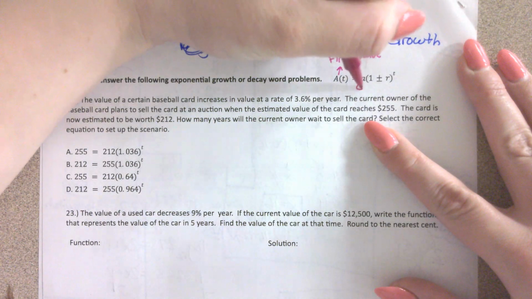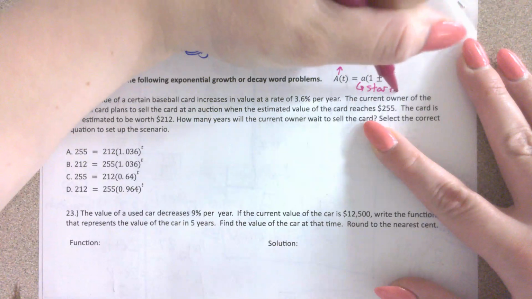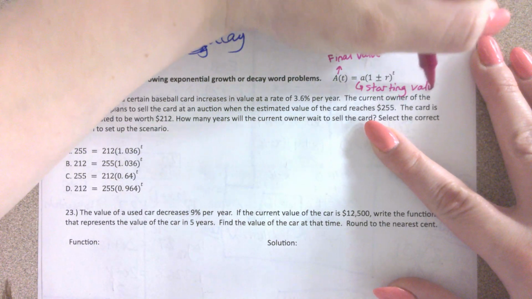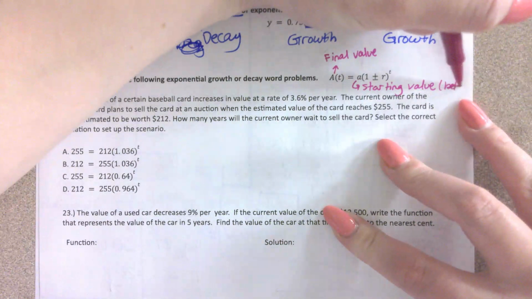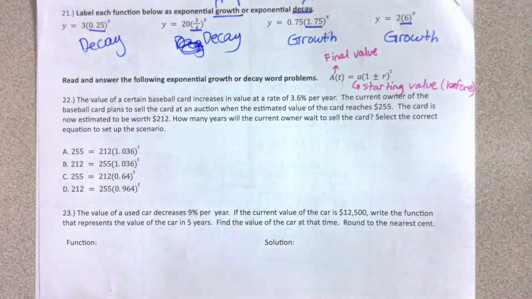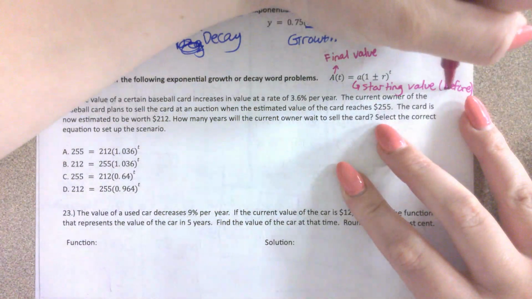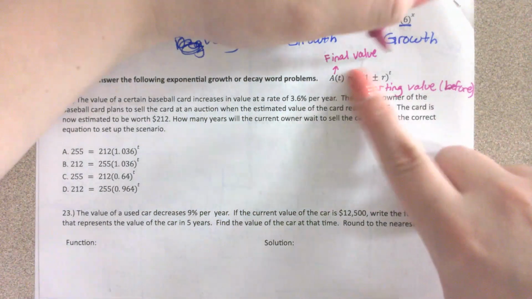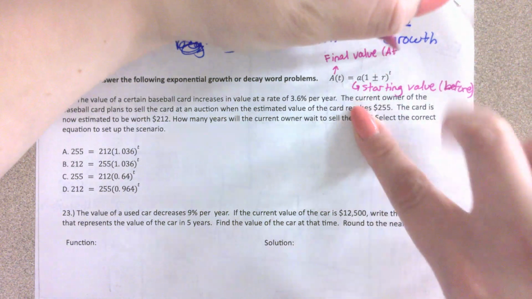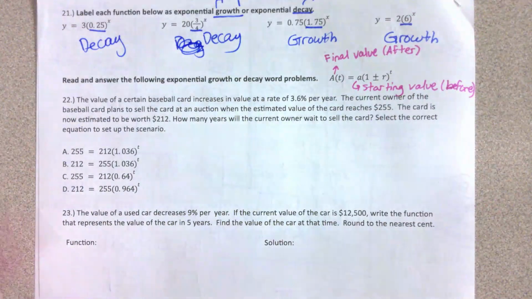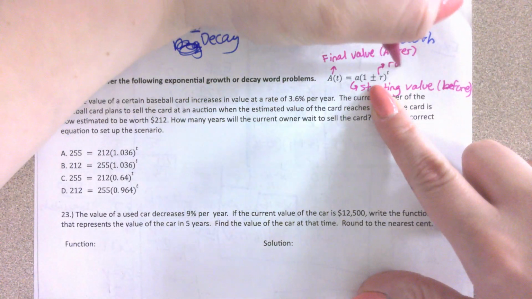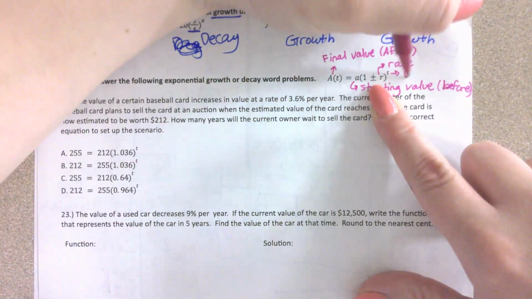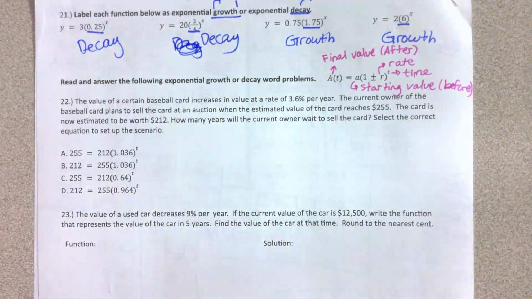Little a is the starting value. And you can think of little a and big A as before and after. So little a is like before and big A is like after. So that's one way you can tell them apart as well. And then R is pretty easy. It stands for rate. And T stands for time. So those are our different letters. Just a quick review of that.